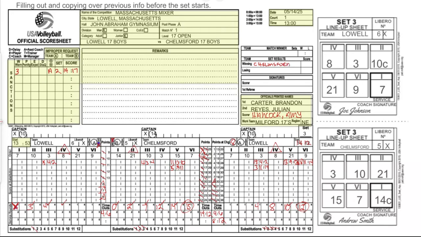We're recording the results. Chelmsford won 2-0.